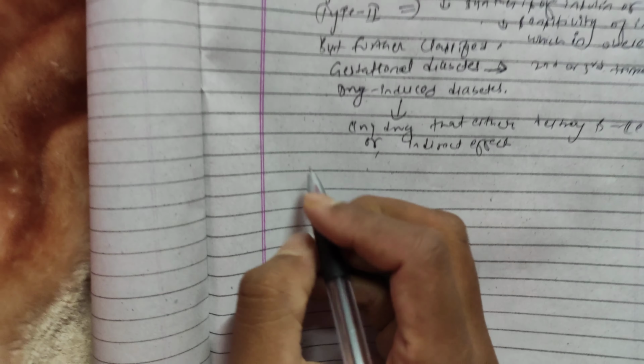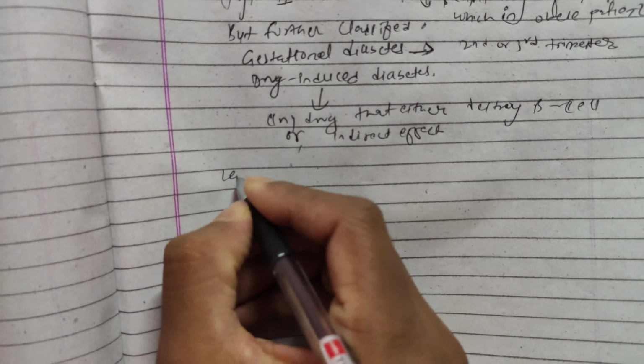So now, laboratory diagnosis of diabetes mellitus. In the laboratory diagnosis of diabetes mellitus, we describe different processes of lab diagnosis.